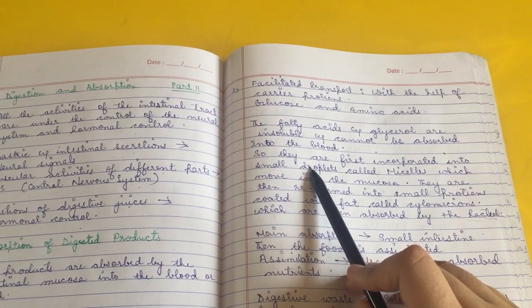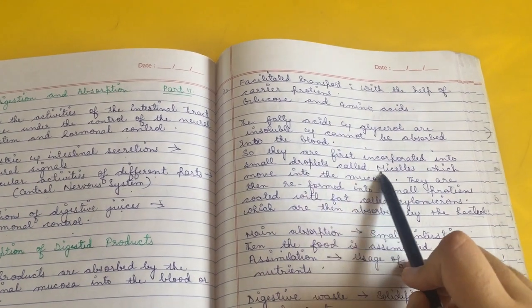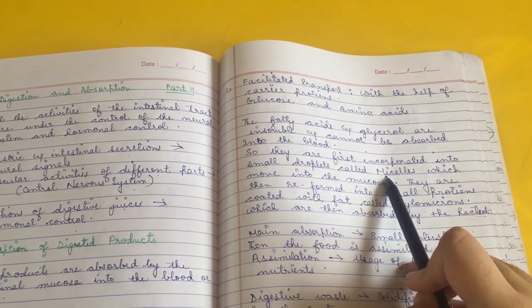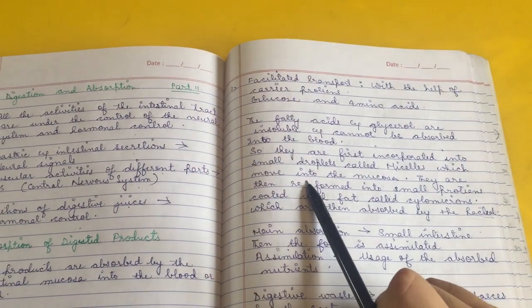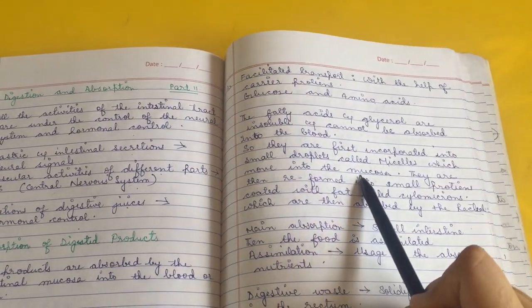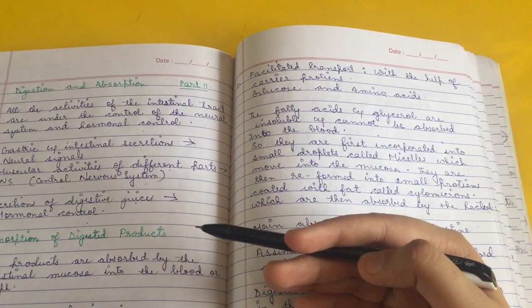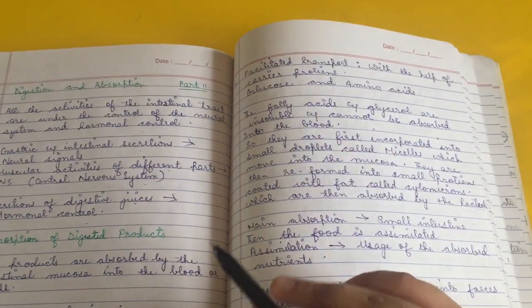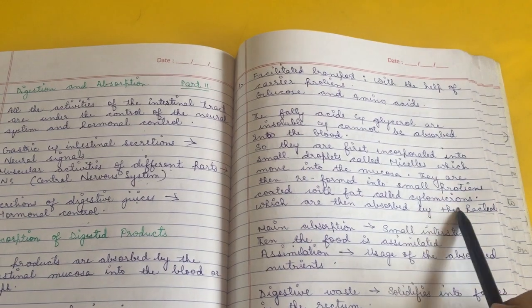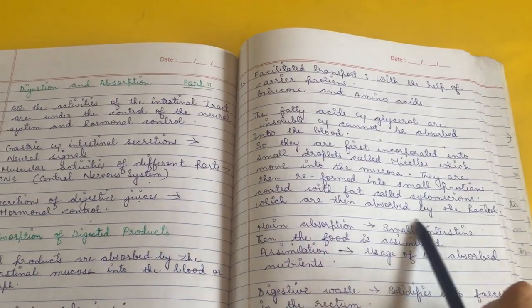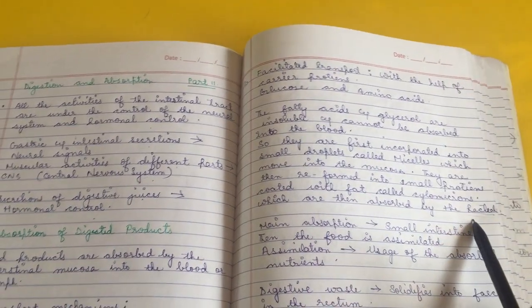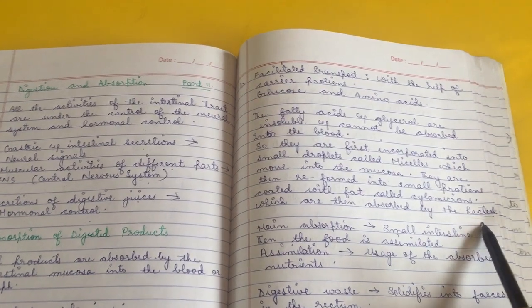So they are first incorporated into small droplets called micelles, which then move into the intestinal mucosa. Then they are broken down and they are reformed into small proteins coated with fat known as chylomicrons, which are then absorbed by the large lymph vessel of the villi known as lacteal.